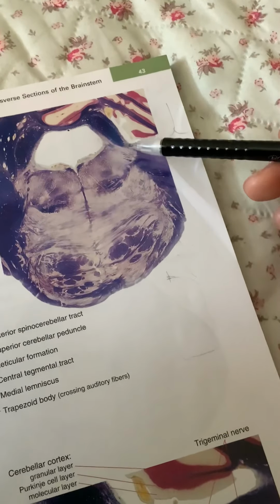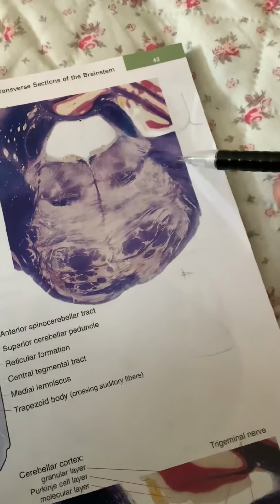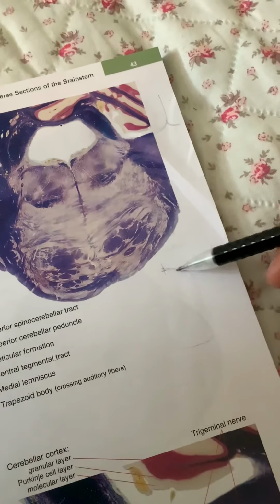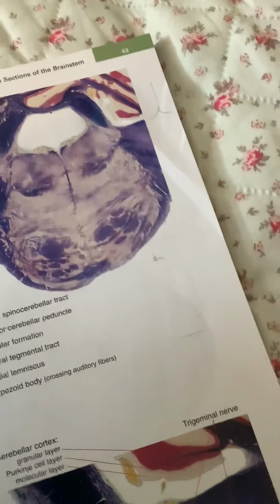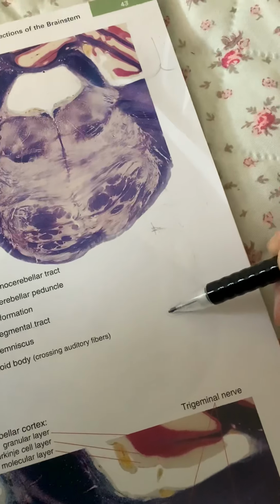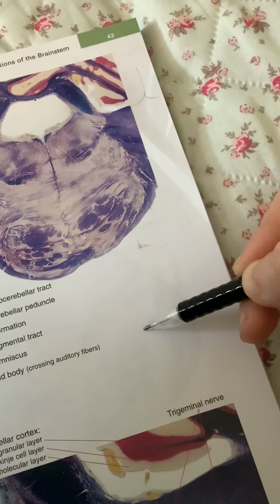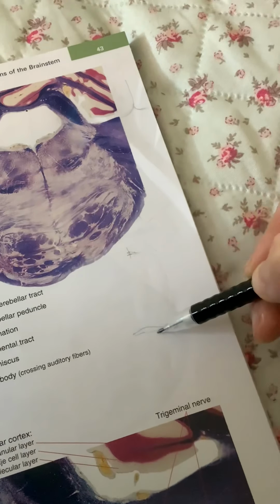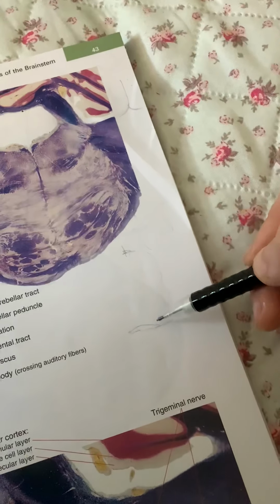So the main tract and nucleus are responsible for sensory information apart from pain, temperature, and crude touch, all the way from the vertex of the head down to the chin area. One thing to be aware of here is trigeminal does not innervate the angle of the jaw. This area of skin here in the angle of the jaw is not innervated by trigeminal.